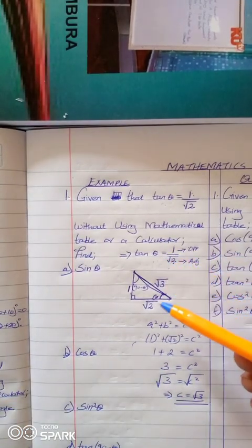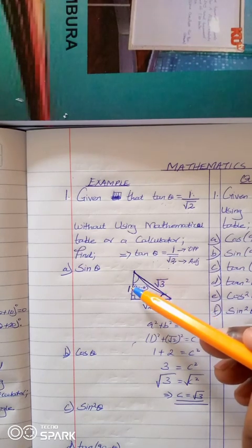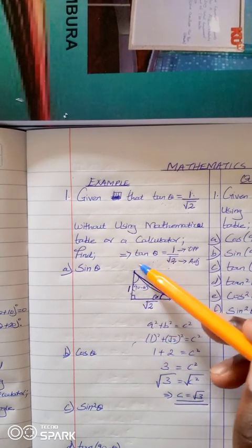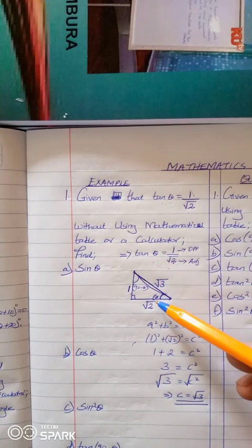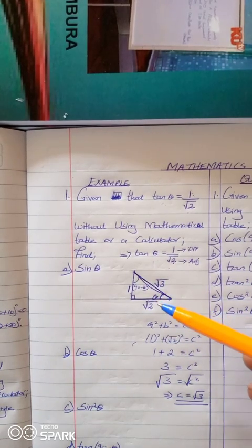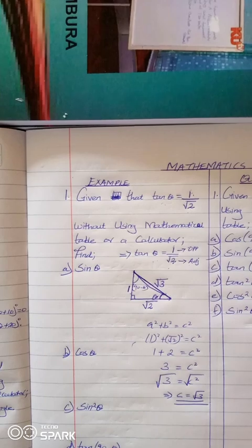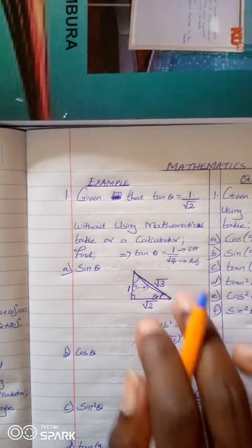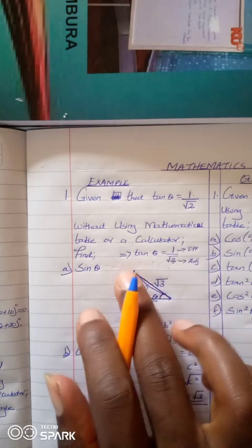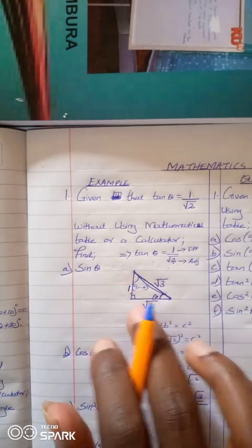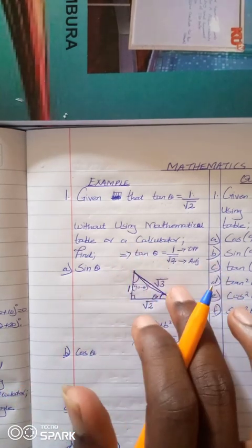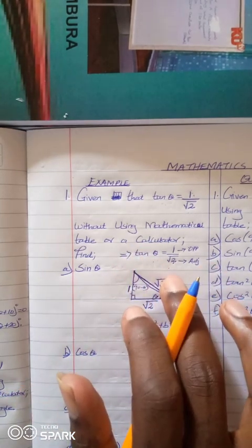Now we have the opposite of theta, the adjacent of theta, and the hypotenuse of theta. We can clearly answer our question. Use this right-angled triangle with the opposite of theta and adjacent of theta, because that is what we were given, and the hypotenuse of theta as root 3.